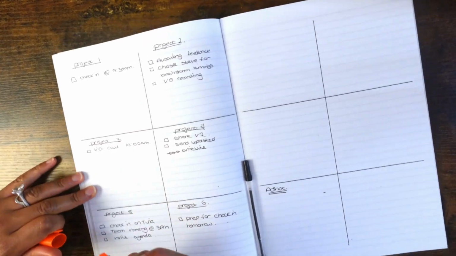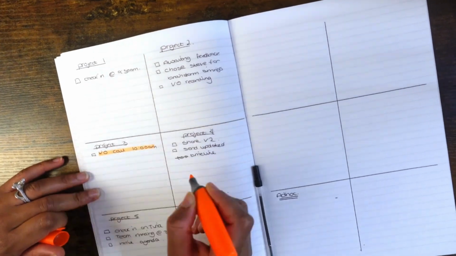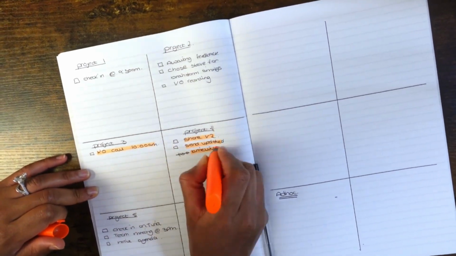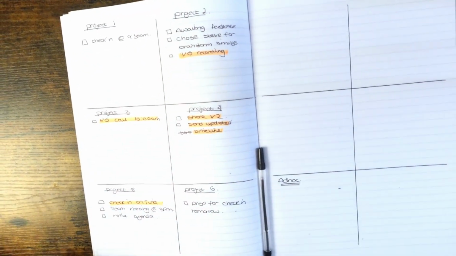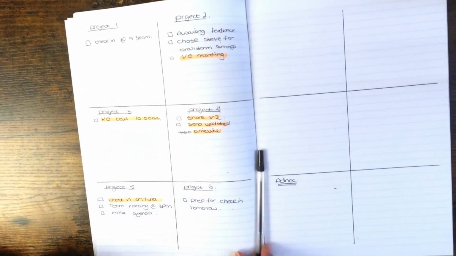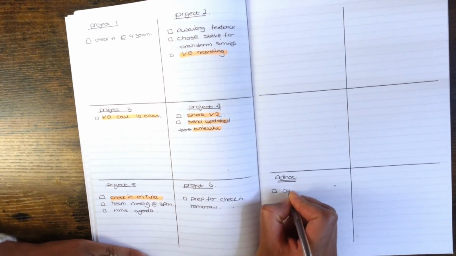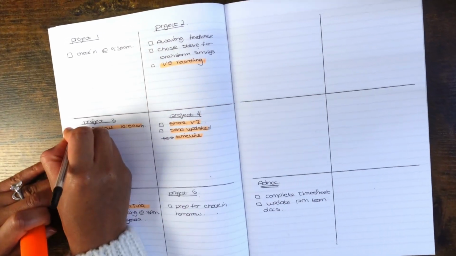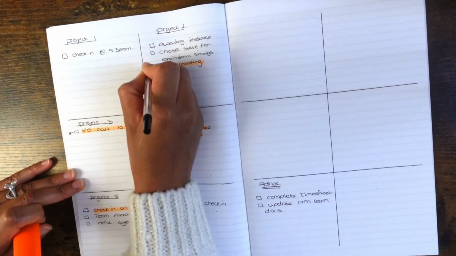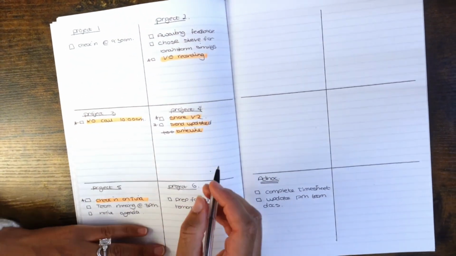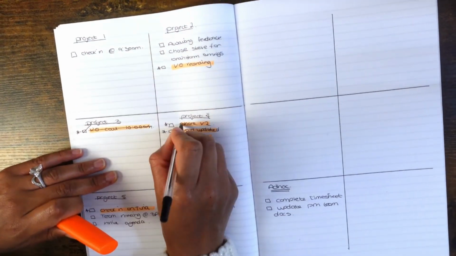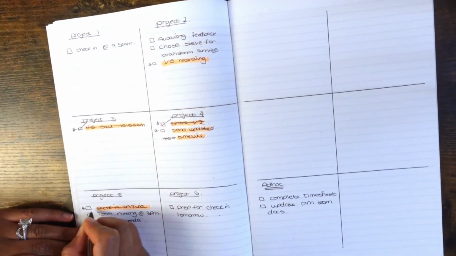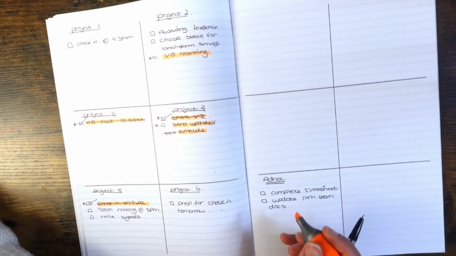Now, to highlight the priority tasks, I would then use a highlighter and just highlight that particular task. These are usually tasks that need to be completed first thing in the morning or on that particular day. I would then add a small asterisk beside it, just so visually, again, it's highlighting to me that this is a priority. Once that task is completed, I would strike through and tick that tick box.